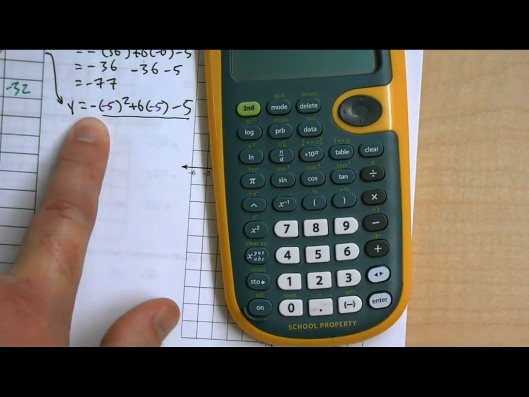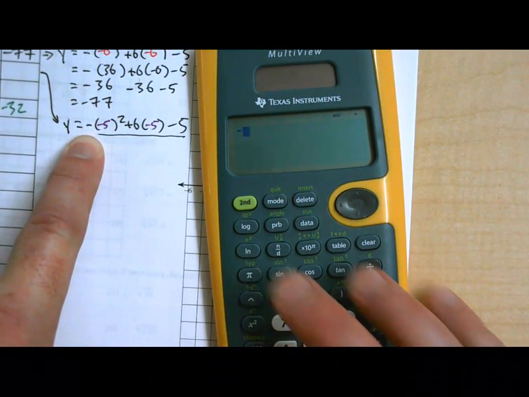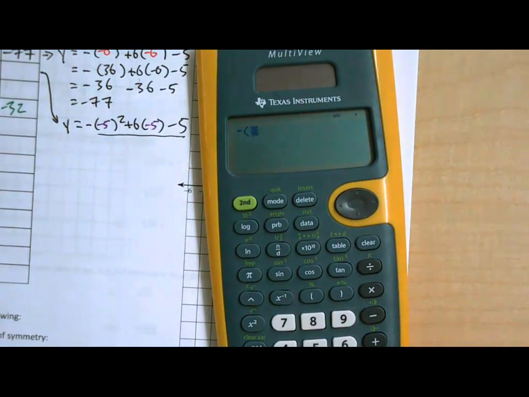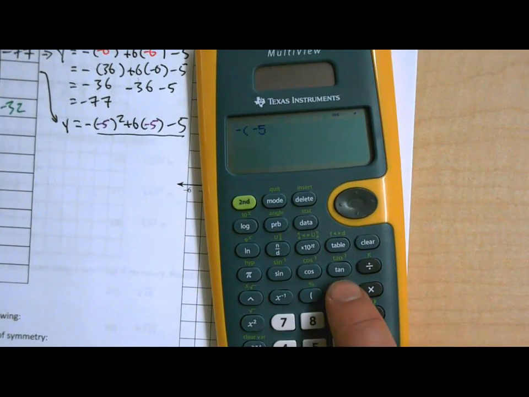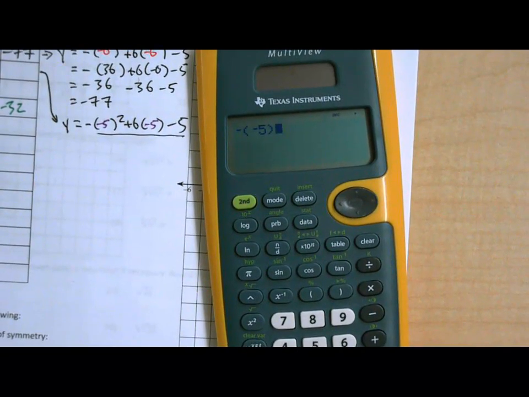So start with the negative button. Hit your negative, and then your parentheses. And then inside the parentheses is a -5. Are you guys typing this in? And then the parentheses close.